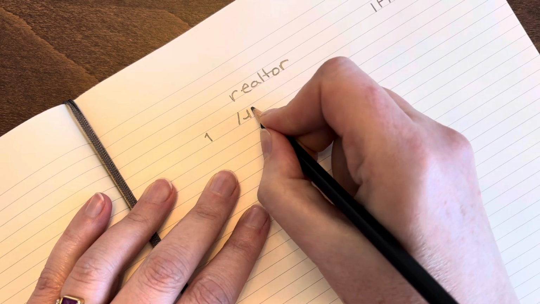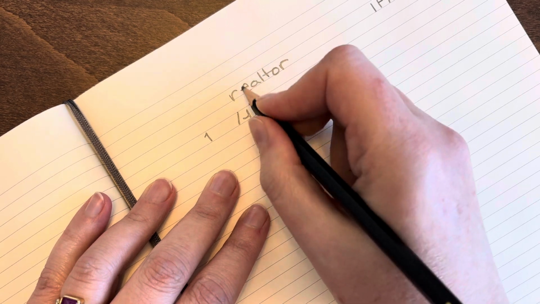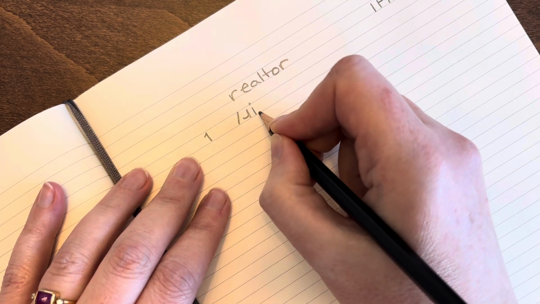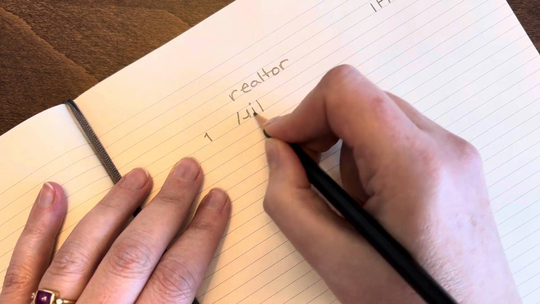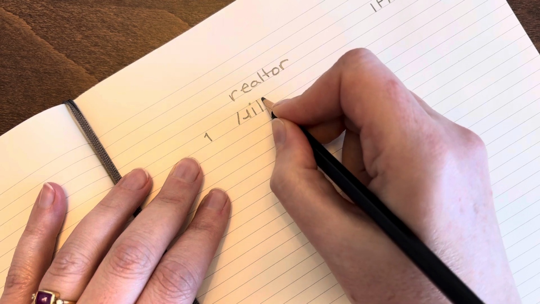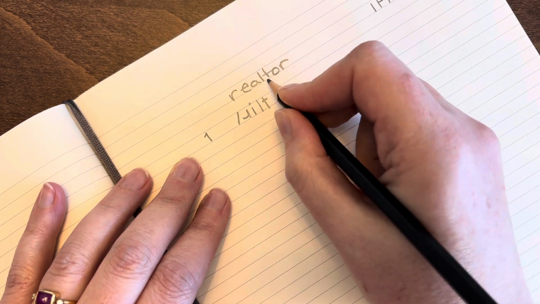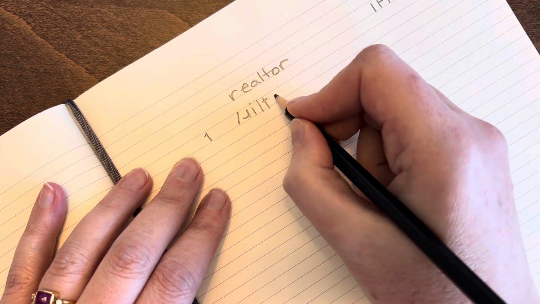Real, E, we use this symbol for the E. We don't care that it's an EA combination in the spelling. We just go by what we hear. Here, realtor. Okay, we've got an O after that. T. Beautiful T there. And then, I'm not saying realtor, I'm saying ter.